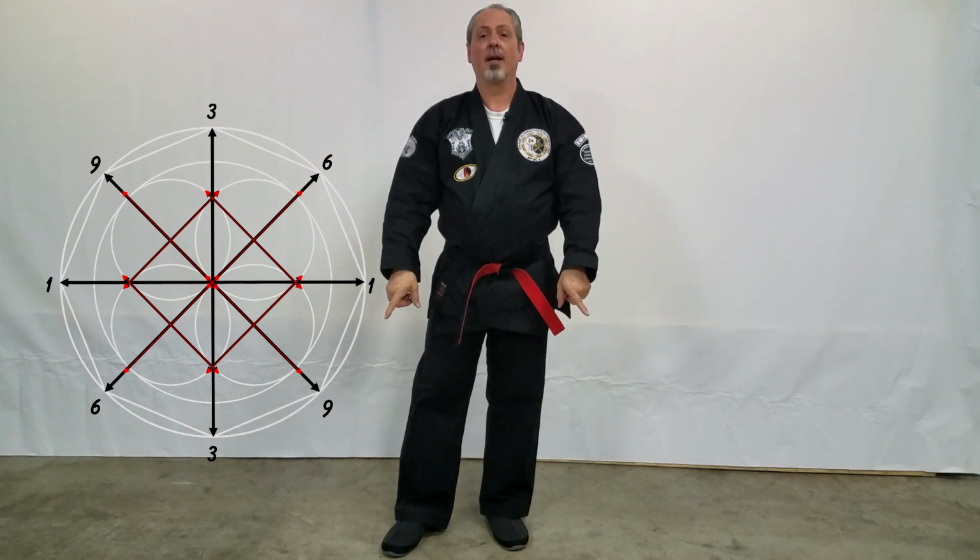If you look at the universal pattern with the numbers overlaid, again, as you see to the right of me, you can see the call out for the 3, the 9, the 6, the 1, and then the 6 and the 9 on the bottom.